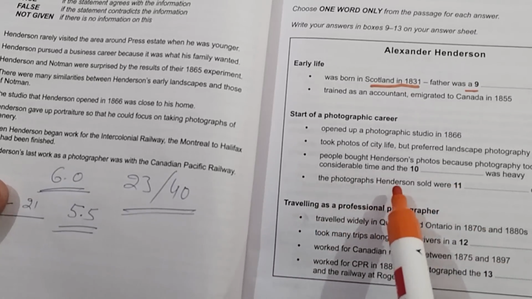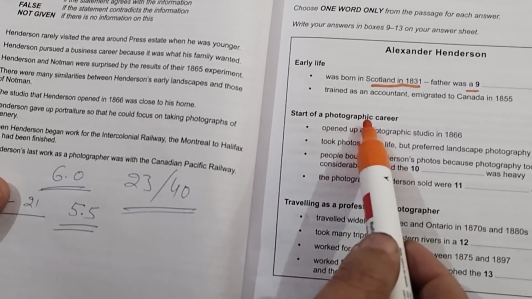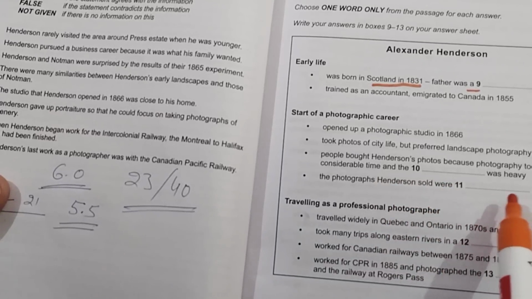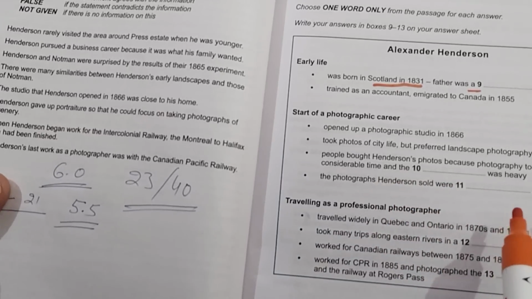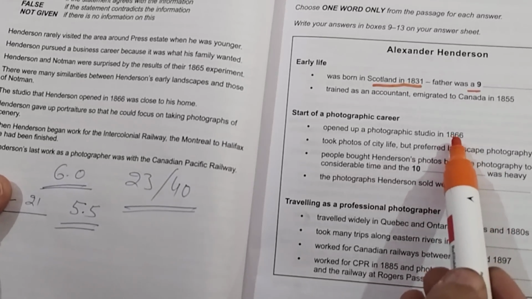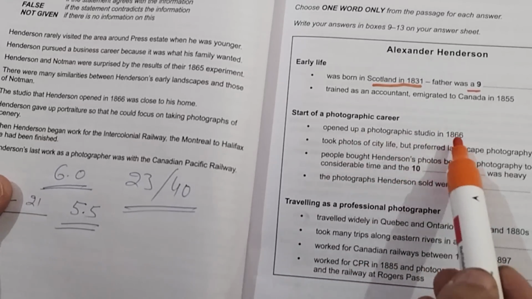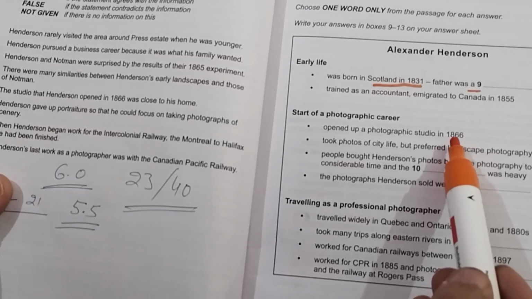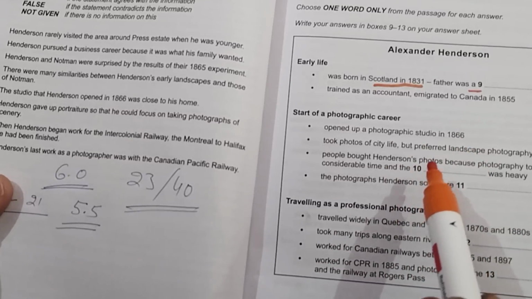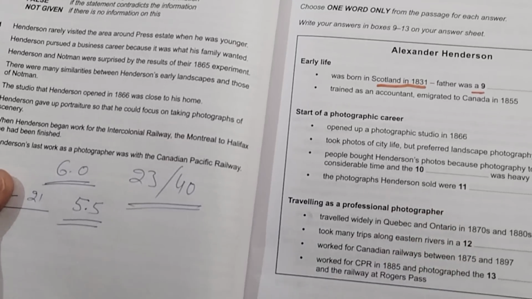The photographs Henderson sold were dash. Start of photographic career: the photographs Henderson sold were dash or souvenirs. So how do we find the answer to this question? Here 1866 is a very helpful keyword. So first of all, in the passage we will find where 1866 is written, and then in that paragraph or the one after it we will try to find the answer. So I will show you this.